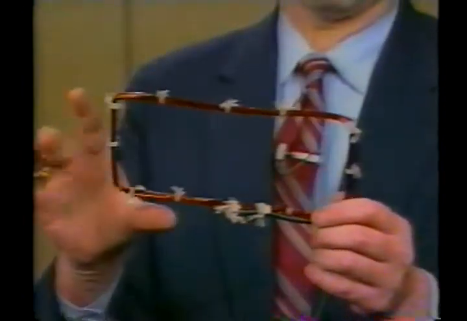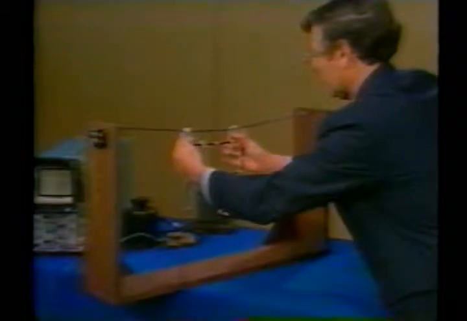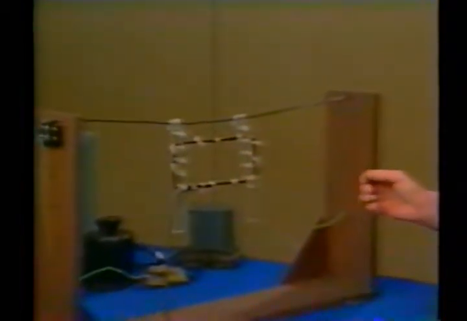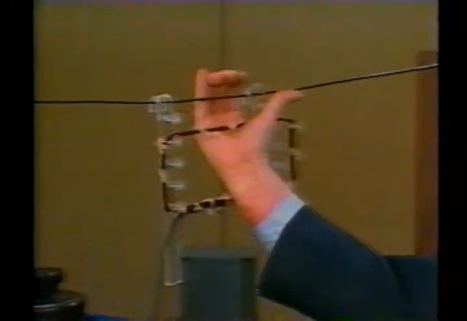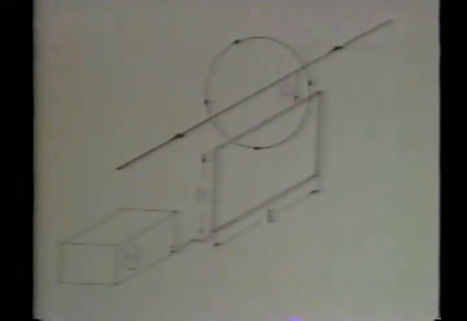Here is the wire carrying a current I, producing this magnetic field, H sub phi. Here is our coil. In accordance with Ampere's integral law, the magnetic field intensity circulates around the current carried by the wire. The magnetic flux passing through the coil contributes to the surface integral on the right in Faraday's law.